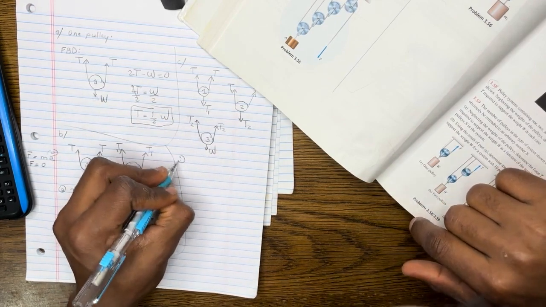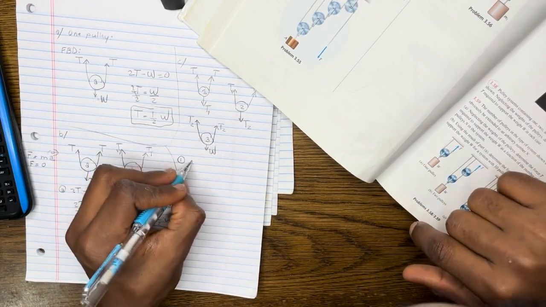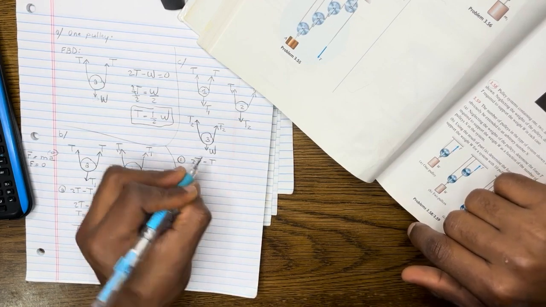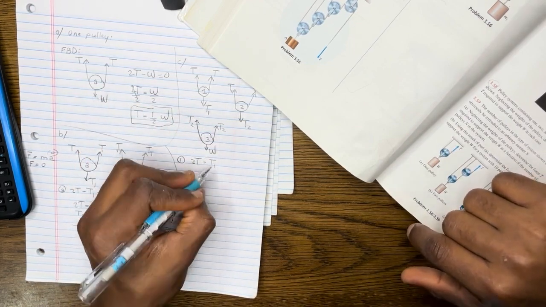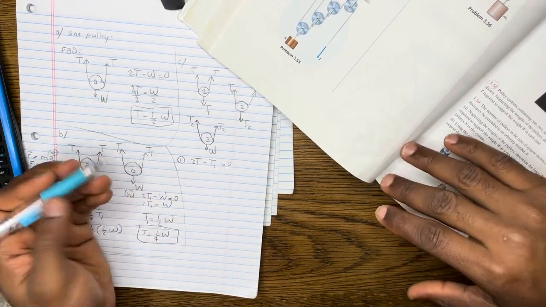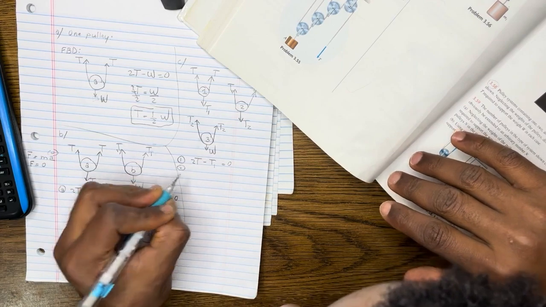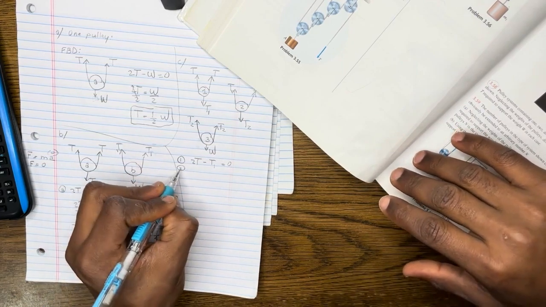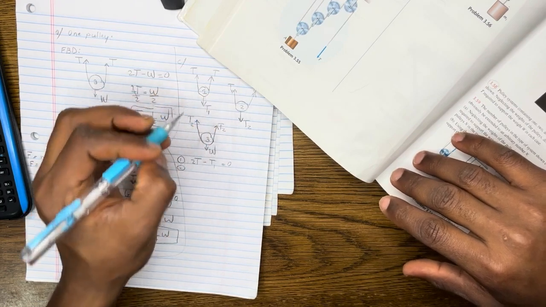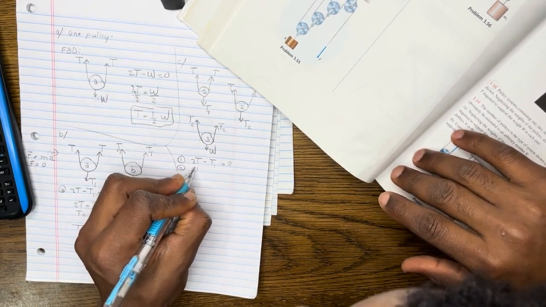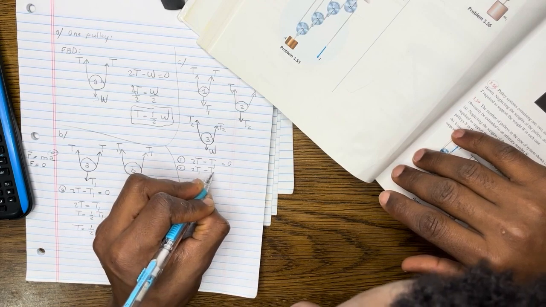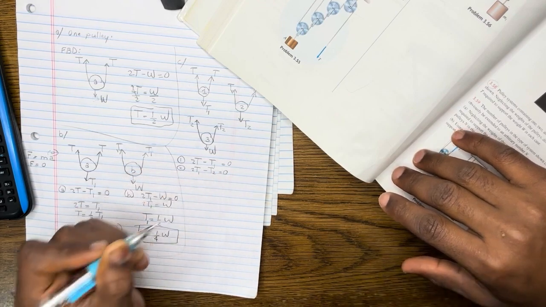Okay, 1. We have 2T minus T1, because T1 is facing down, is equal to 0, because everything is in equilibrium, right? And then number 2, we have T1 and T1, which is 2T1 minus T2 is equal to 0.